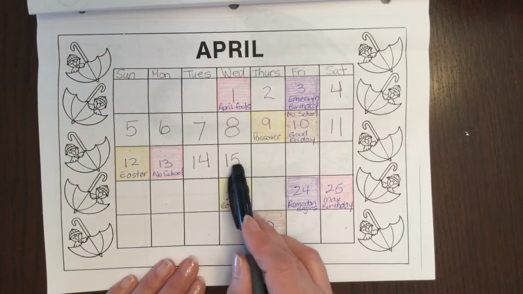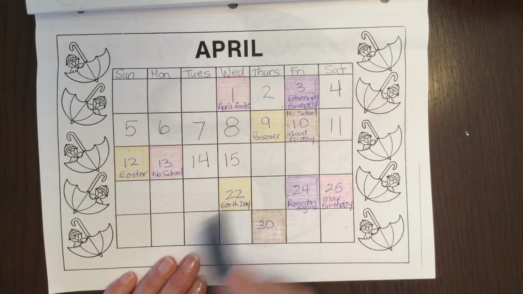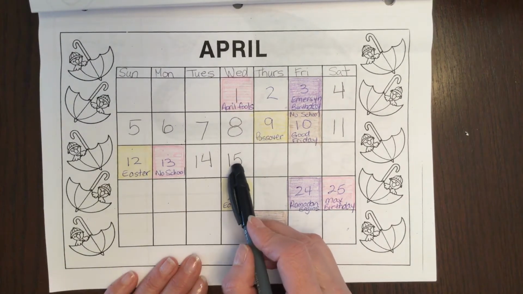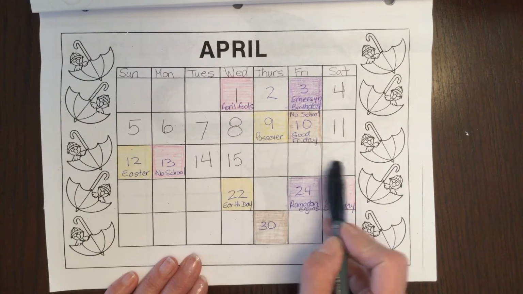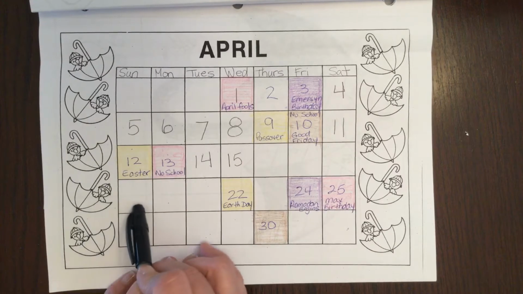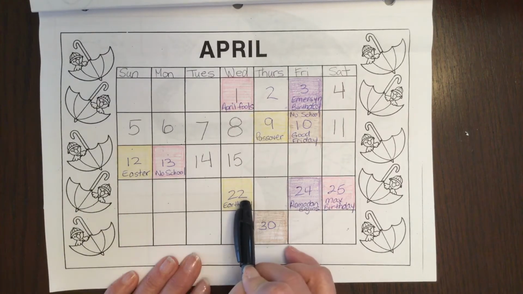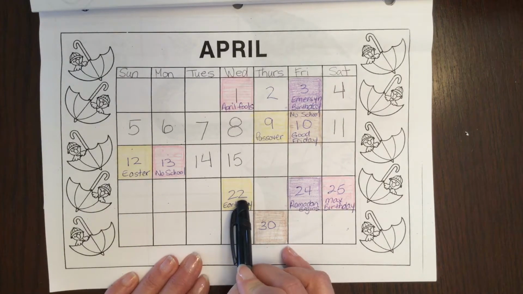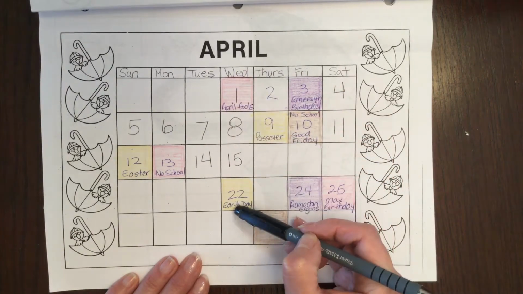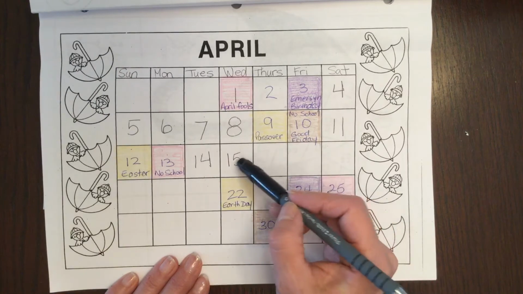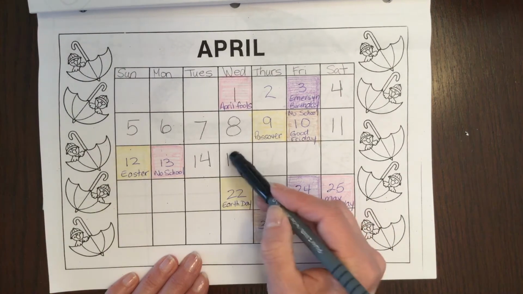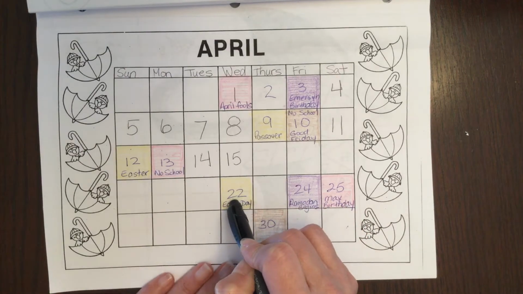Let's count forward to see how long until it's Earth Day. There's a couple of ways I can do that. I can jump ahead and count 1, 2, 3, 4, 5, 6, 7 days to get to 22 for Earth Day. Or I can notice that all of these events happen on a Wednesday. And I know there's 7 days in a week, so there's 7 days between this day and this week below. This Wednesday and this Wednesday is 7 days apart.